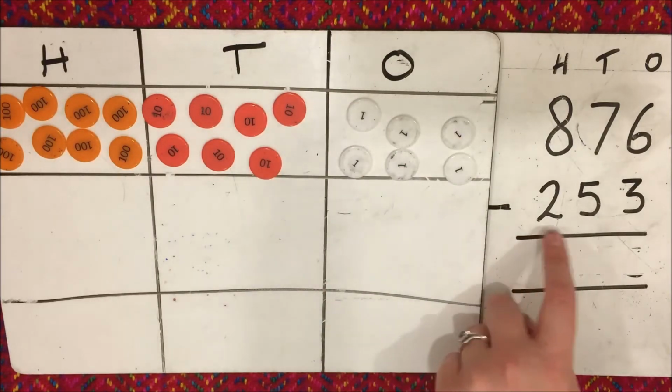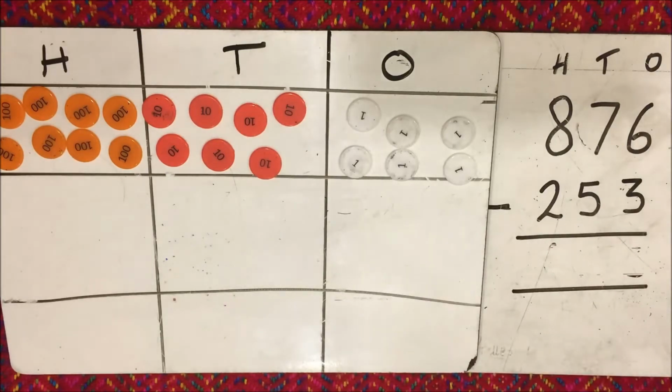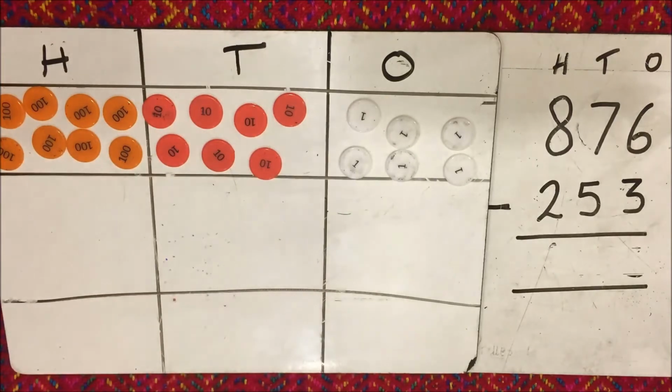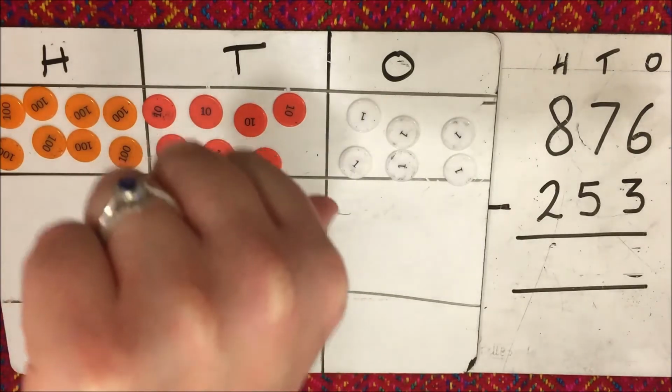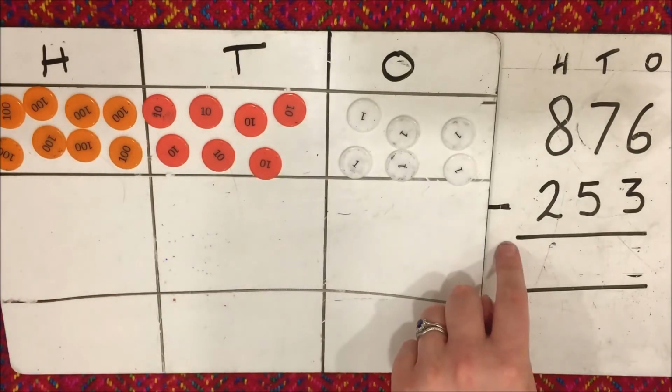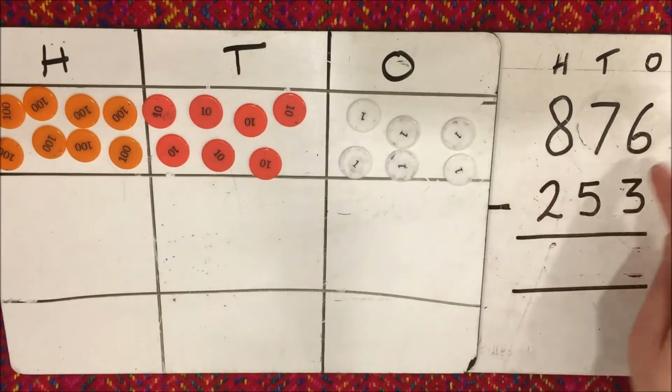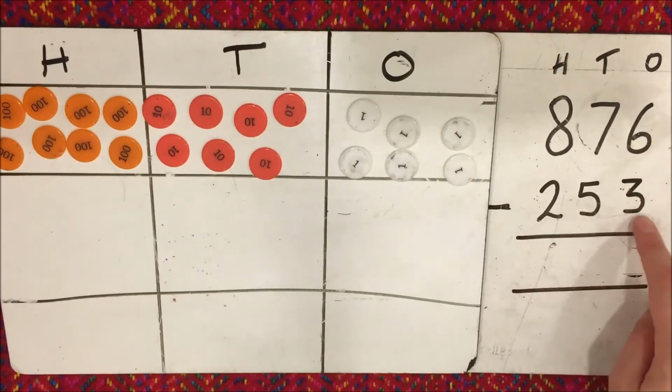How are we going to take away 253? Do I need to get more counters and make 253? Yes or no? We should all have a no. Why? Because we're taking away, so we have fewer counters. So how do we take away? We don't need to add more, it is not an add. That's right, we can just take them away with our hands. So we're doing take away 253.